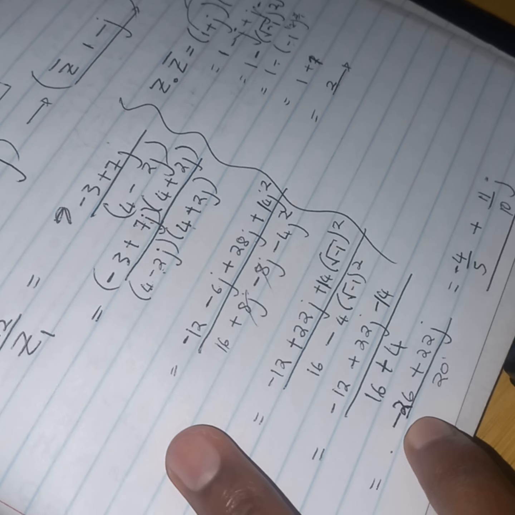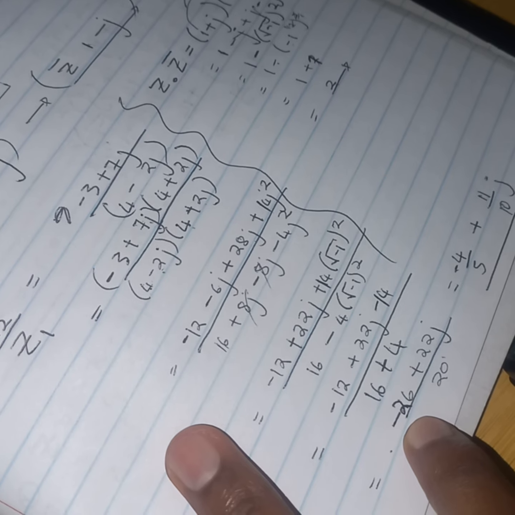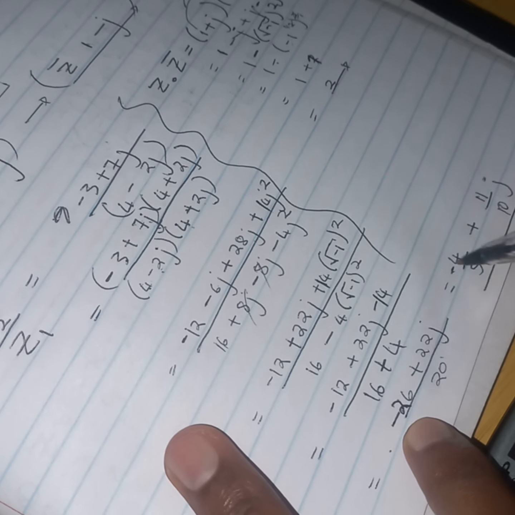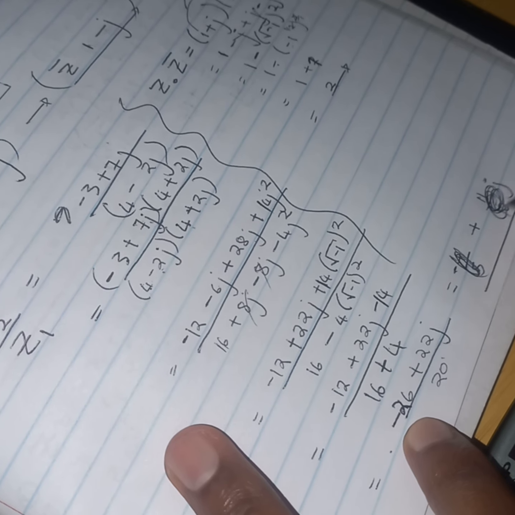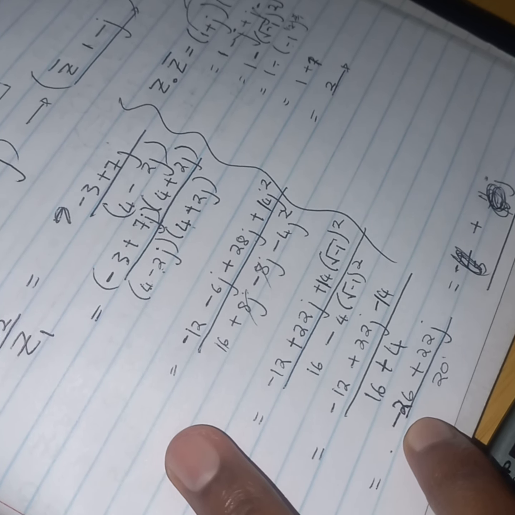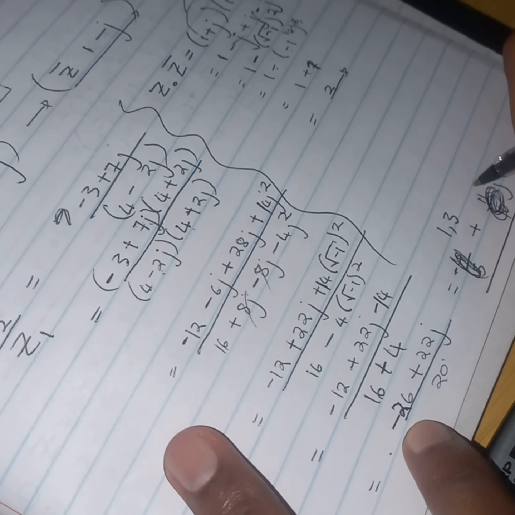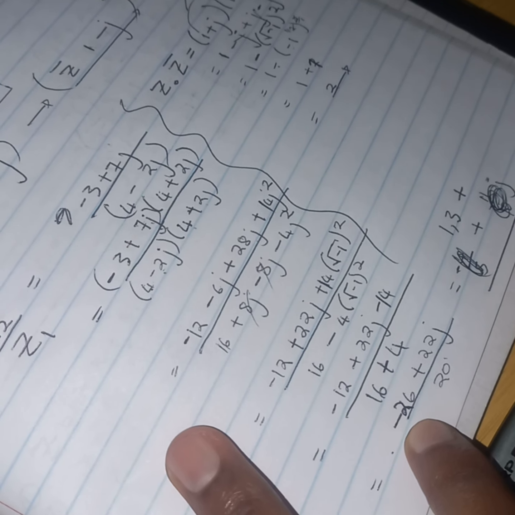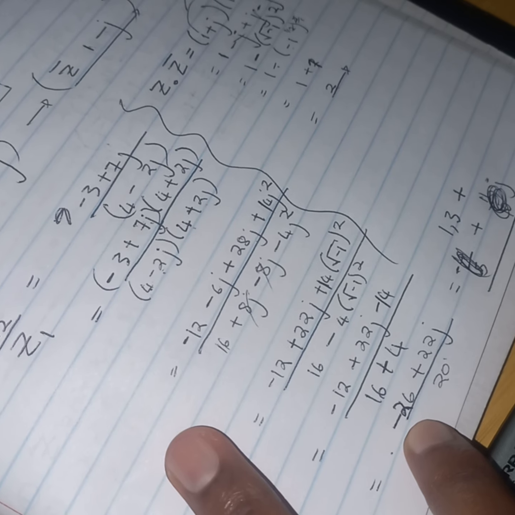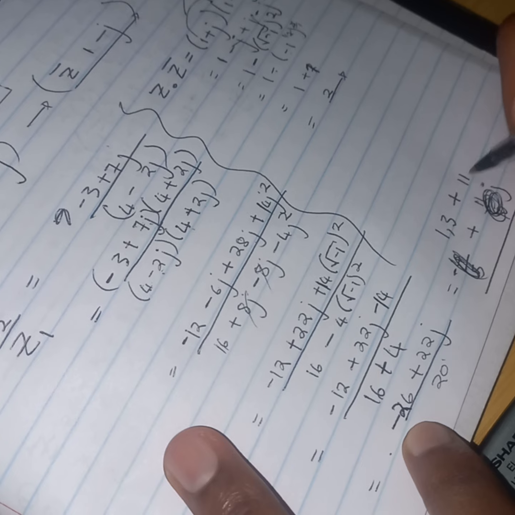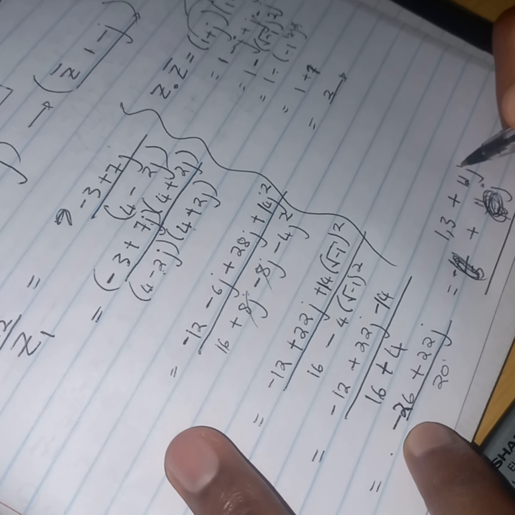Now let's see, 26 divided by 20, that's 1.3. So I just have to get rid of this, and then 1.3. Can I change that? No. 1.3 plus, and then 22 divided by 20, that's 1.1j.